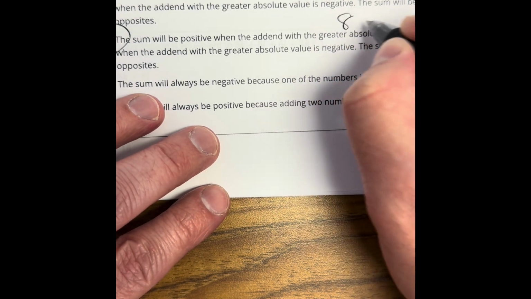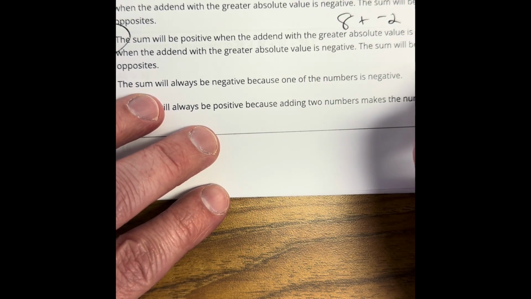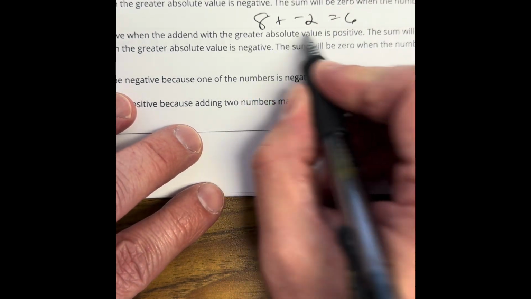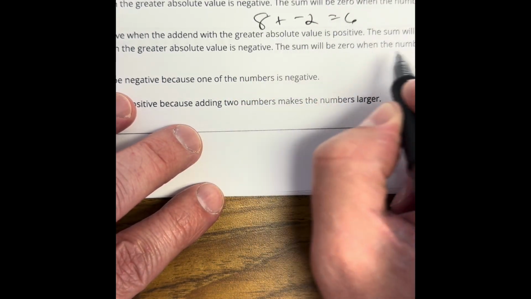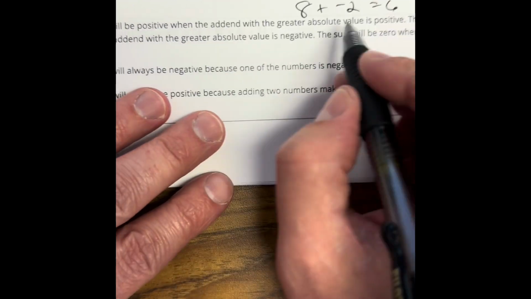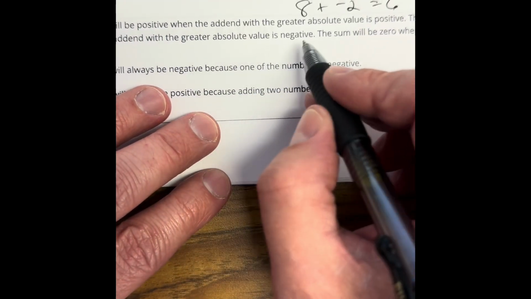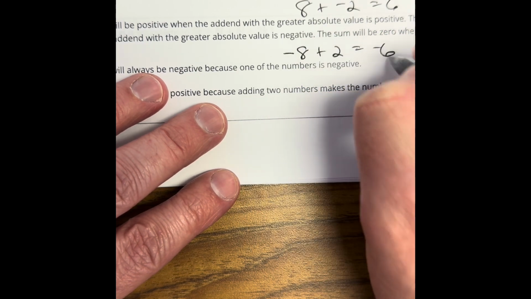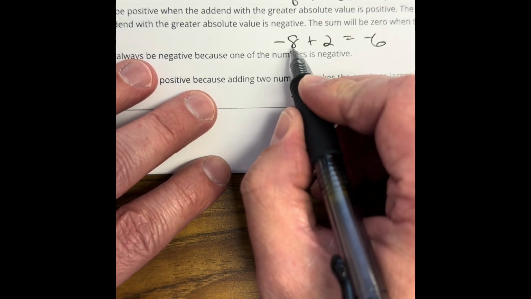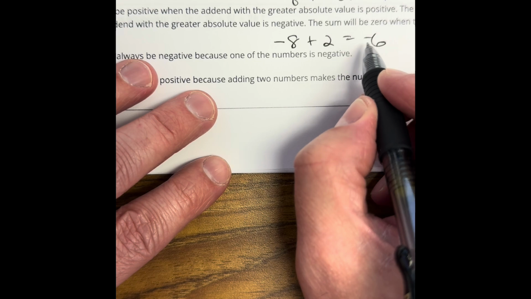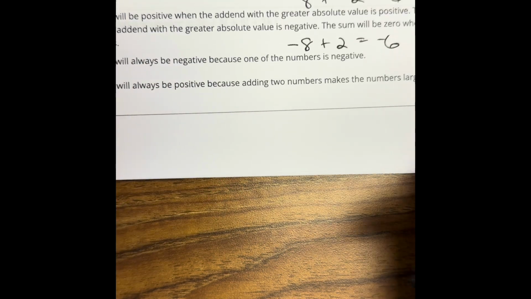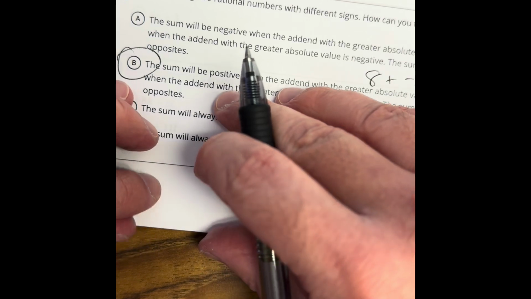Basically, it's like this. If I have 8 plus negative 2, well, 8 plus negative 2 is 6 because the greater absolute value, 8, is positive. The sum will be negative when the addend, or the things we add together, has the greater absolute value negative. Let's just switch that. Negative 8 plus 2 is negative 6. 8 has a greater absolute value, so I'm going to keep that sign in my answer. I have to subtract, obviously. Now, all of this means nothing because you're using a calculator. B is the answer for number 17.